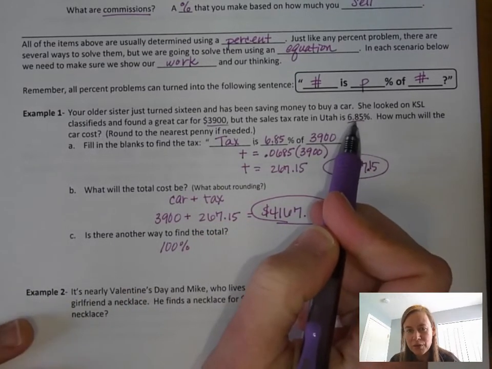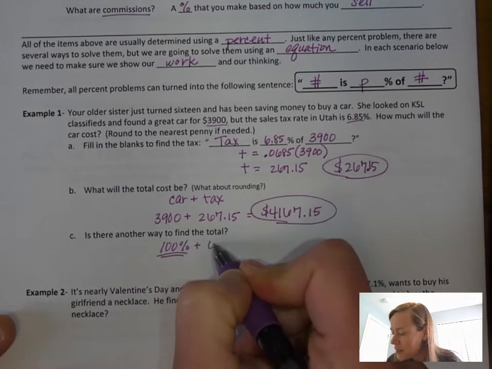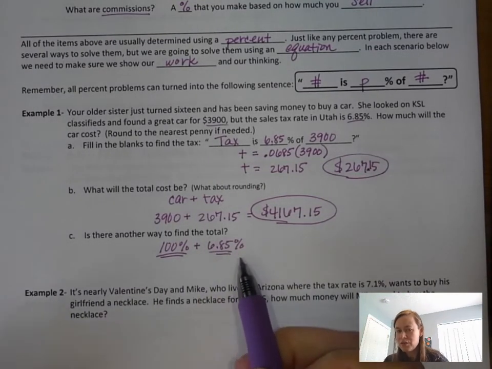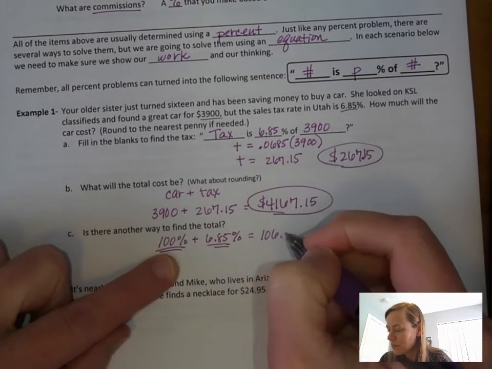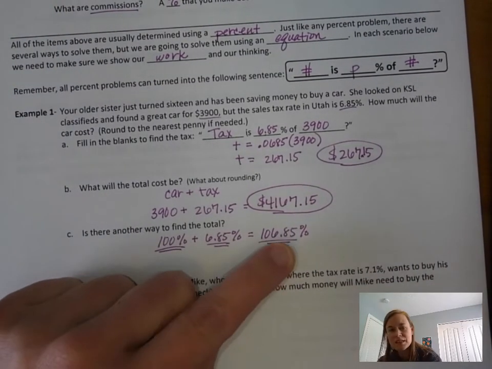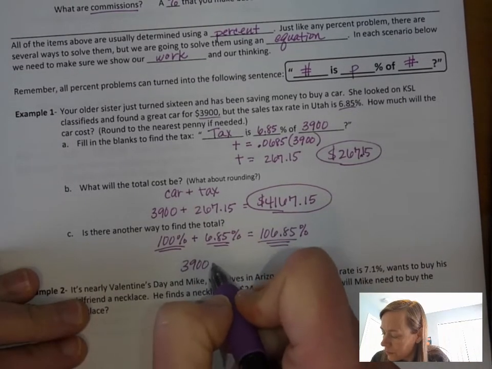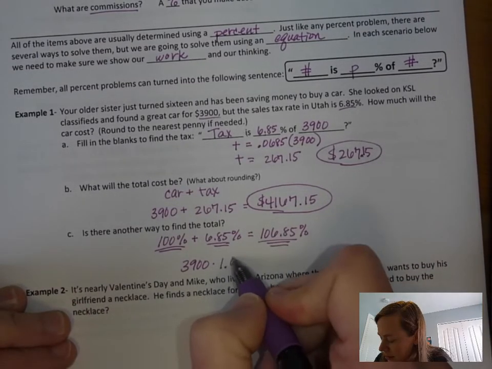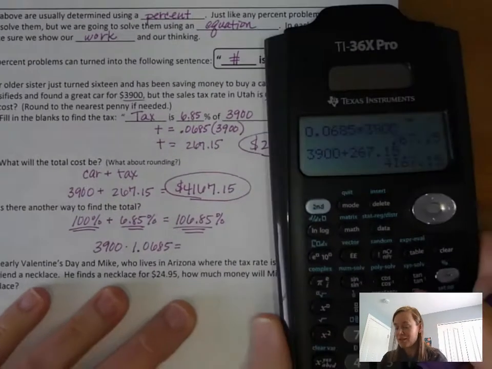And then what was the tax rate? The tax rate was 6.85%. So you need the whole cost of the car, plus you need another 6.85%. So what if you just added those two things together, and that would give us 106.85%. What if you just added those together and used this when you're multiplying by 3,900? Let's see what happens then. So you would do 3,900 times, and remember we need to move that decimal point over, so it would be 1.0685. And what is that going to equal? Well, let's see if it equals that or not.